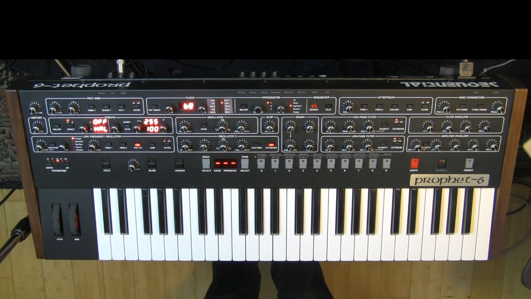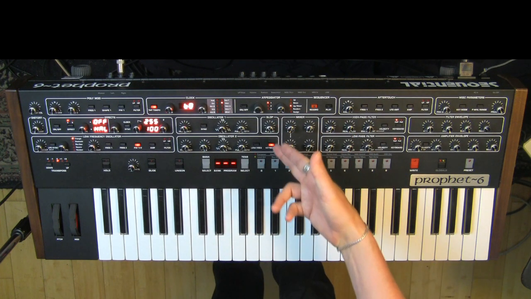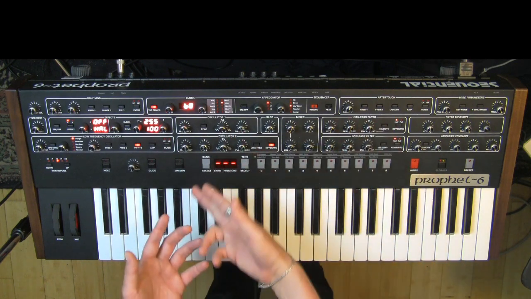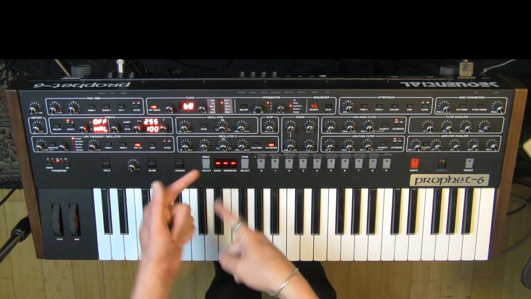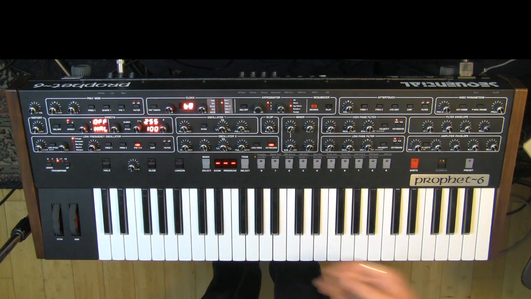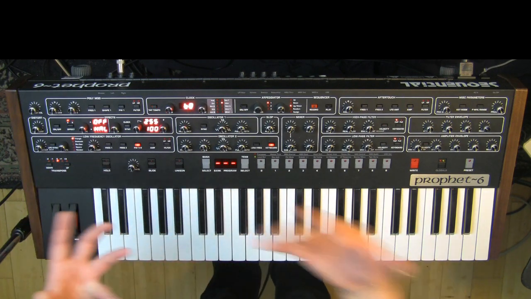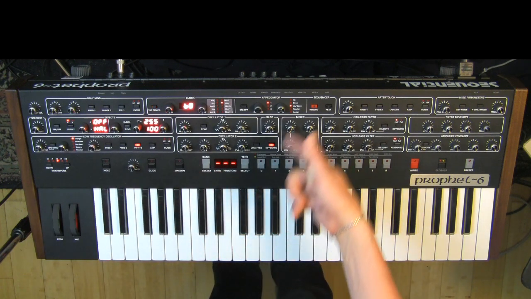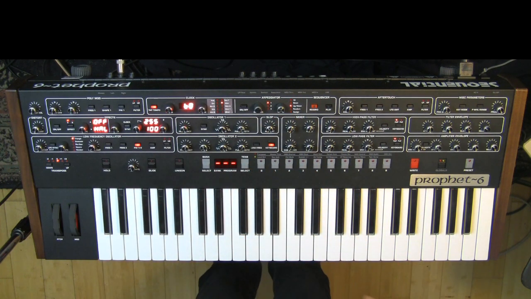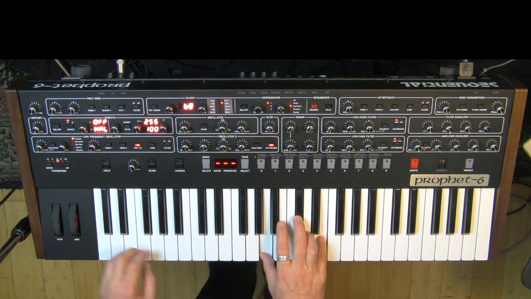So, yeah, there are so many ways to create really rich pad-like sounds with this synthesizer: by using the slop, by detuning oscillators, by varying the wave shapes, by low frequency oscillation in various ways, and low frequency oscillation of the pulse width. I mean, there are so many ways to create massive rich sounds with the synthesizer.